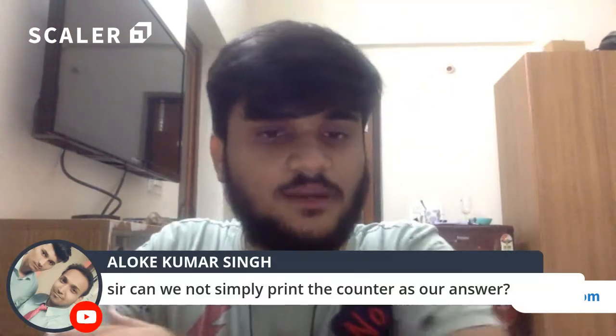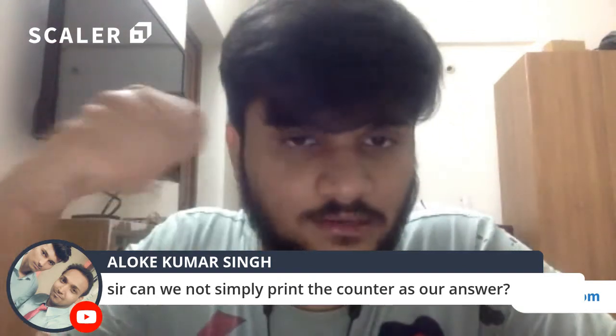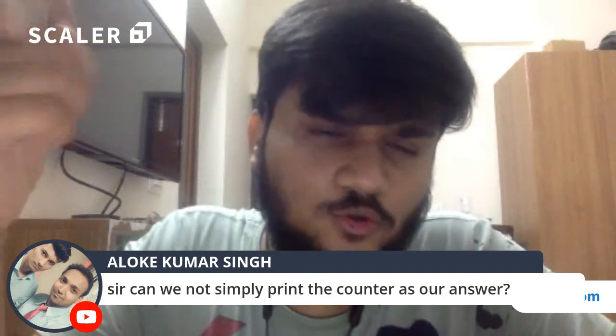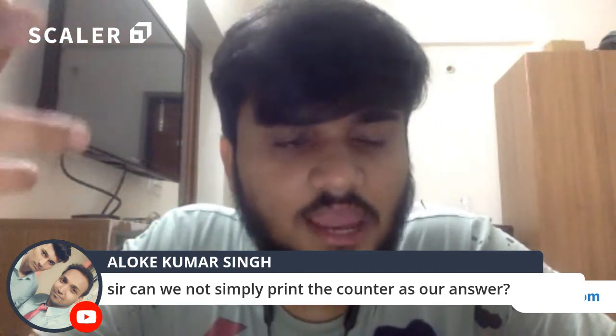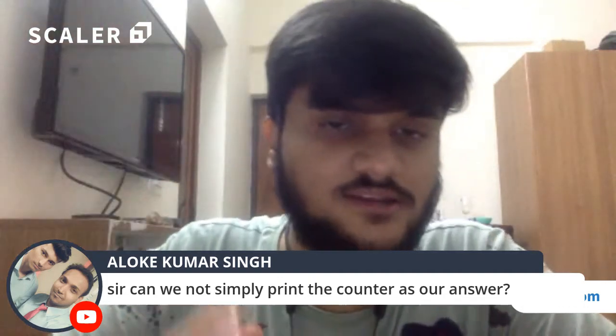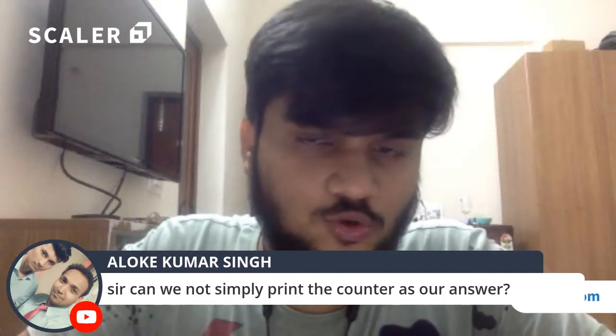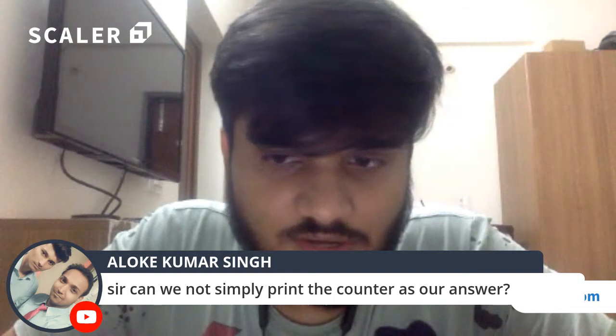Okay, so Alok is asking one very good question: can't we simply print the counter as our answer? So in my solution, I have repetitively incremented the value of counter. What you can do is take a Boolean variable and treat it as a flag and keep your result variable separately. Otherwise, you can use both the counter and result variable simultaneously. You are not bound to make them separate, but this was my own implementation, right?